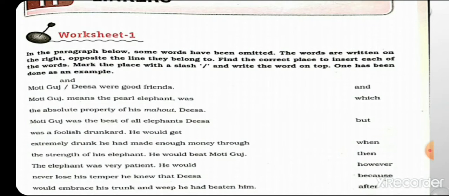For example, Peter, Moti Kuch and Jisa were good friends. After Moti Kuch, Peter, put a slash and write the word "and" on top. Okay, Moti Kuch and Jisa were good friends. Moti Kuch, which means the pearl elephant, was the absolute property of his Mahout, Jisa. Moti Kuch was the best of all elephants. But, then put a slash, okay, and write down the word there.